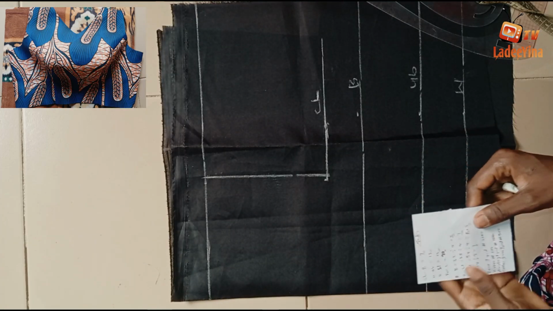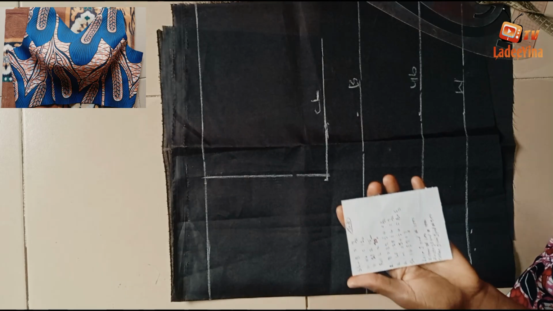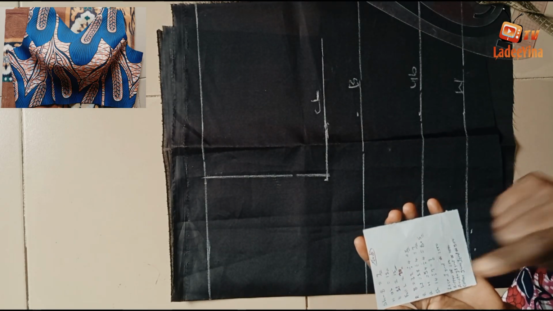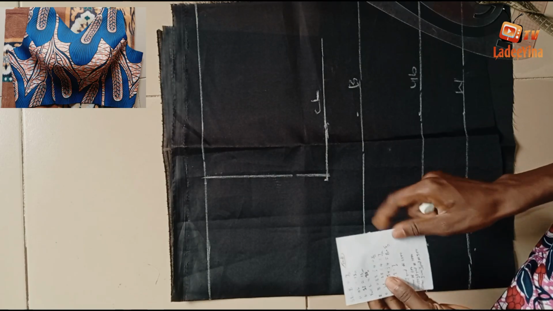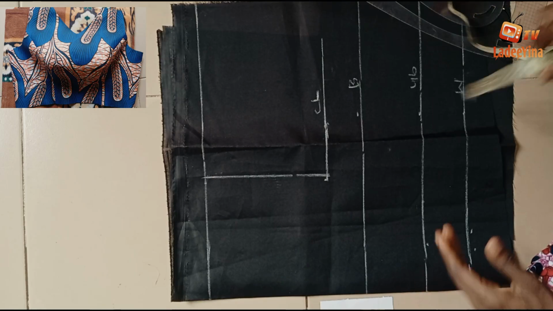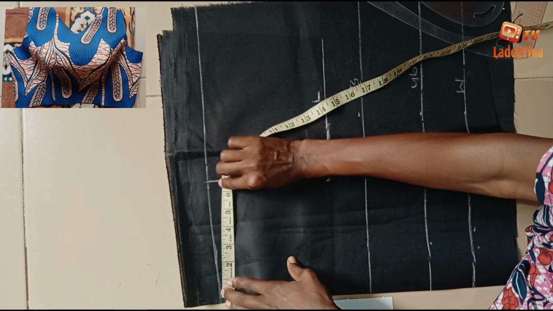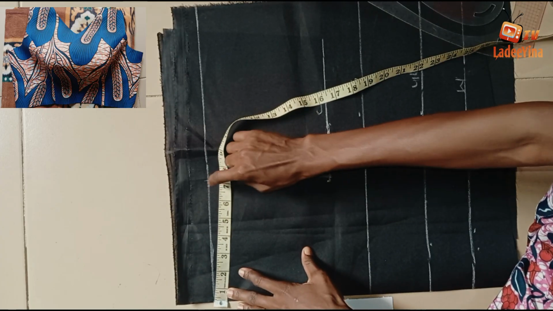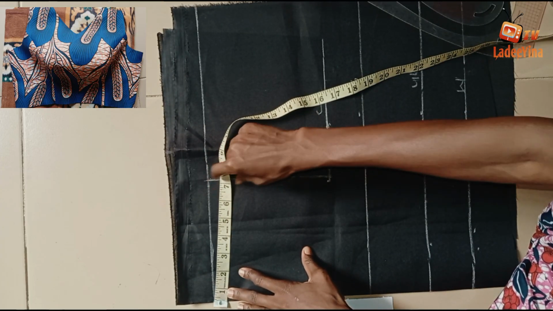So before you get started, these are the measurements you will need: your shoulder to bust, shoulder to under bust, and then shoulder to waist. And also you need to divide your shoulder. My shoulder is 14, so if I divide my shoulder, it will give me 7. That is why I marked it here. So whatever your shoulder is, you divide it by 2 and then you mark it here.